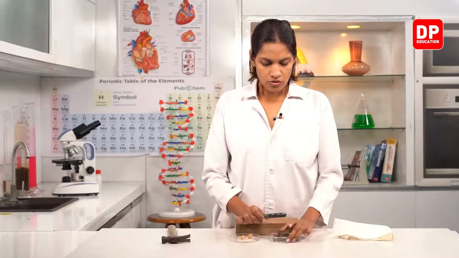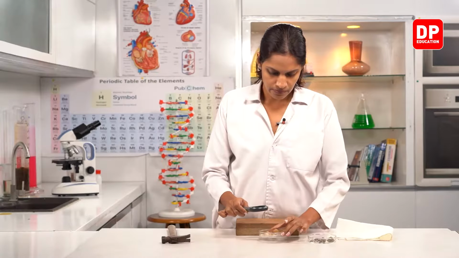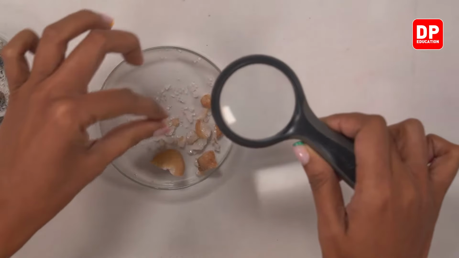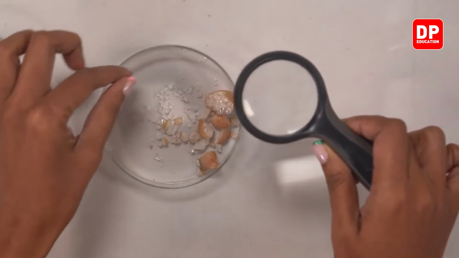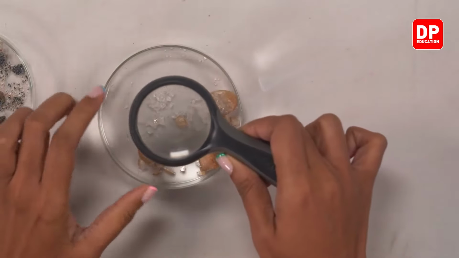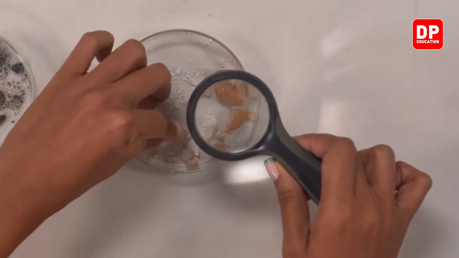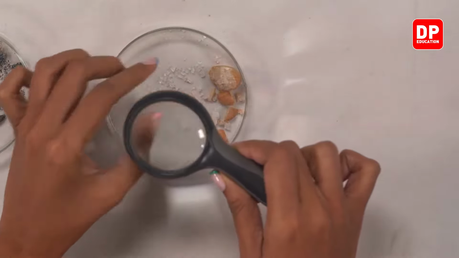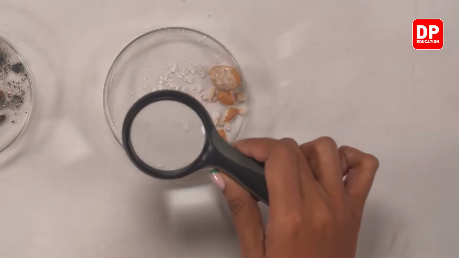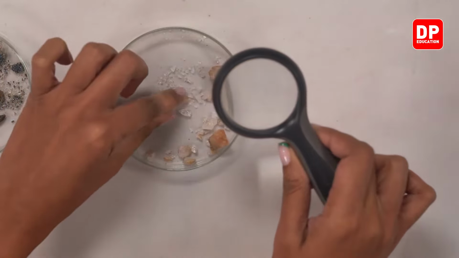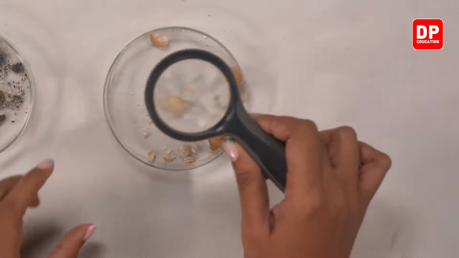Right, children? So now I will show you the inside of the quartz. Observe these small pieces, children. Here the brown color parts are the outer surface. Actually, it has turned brown because of mud, sand and soil. That is because of dust. But observe carefully.